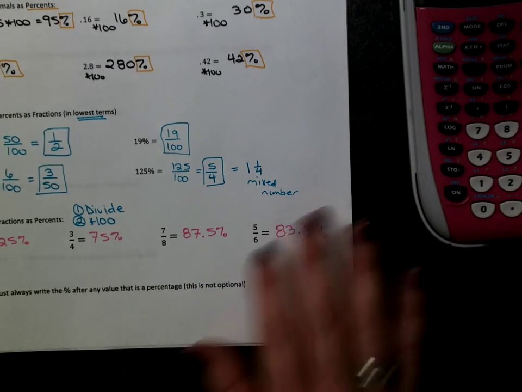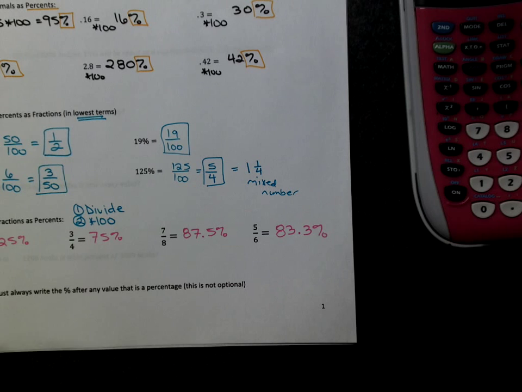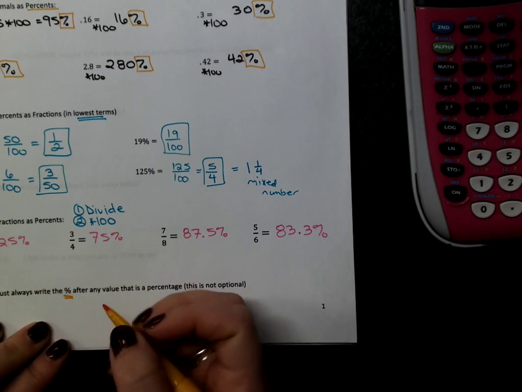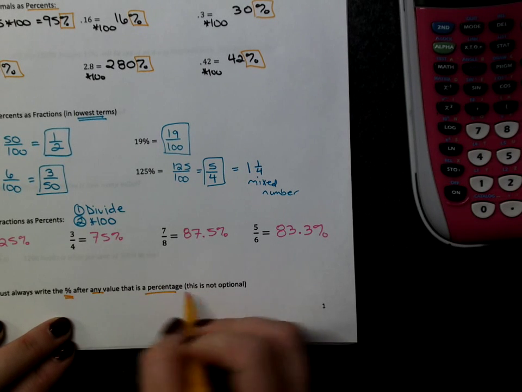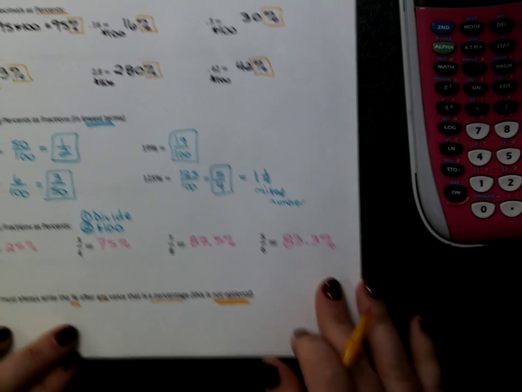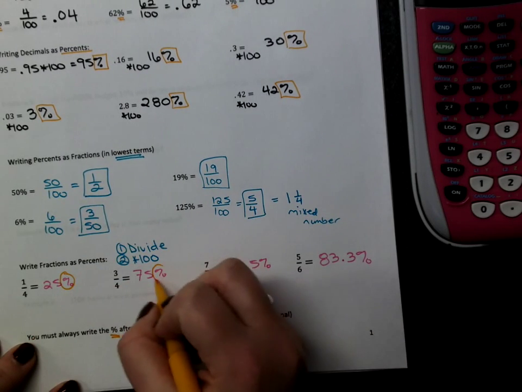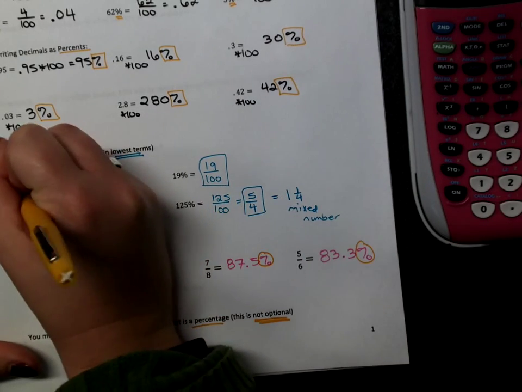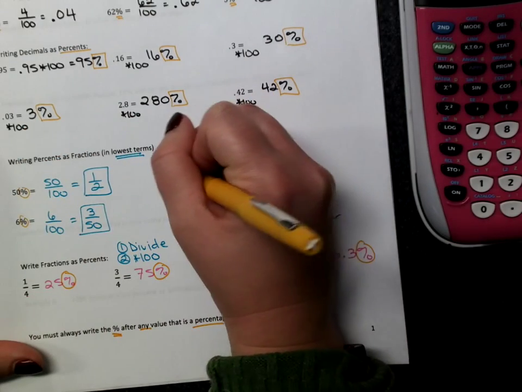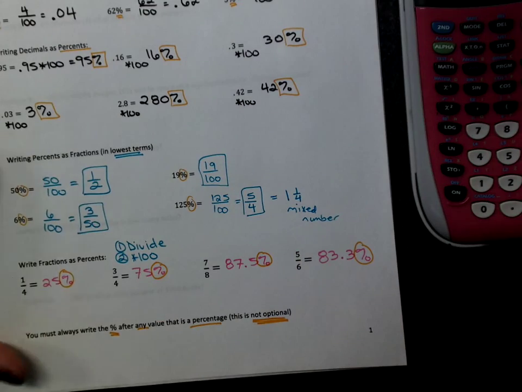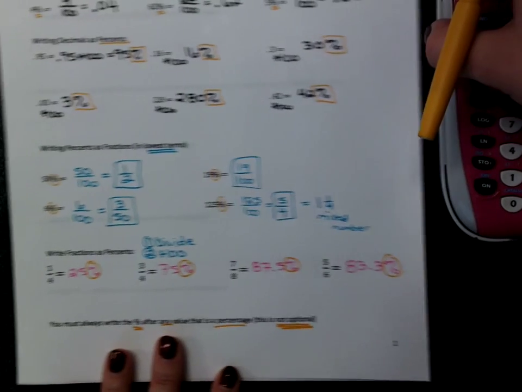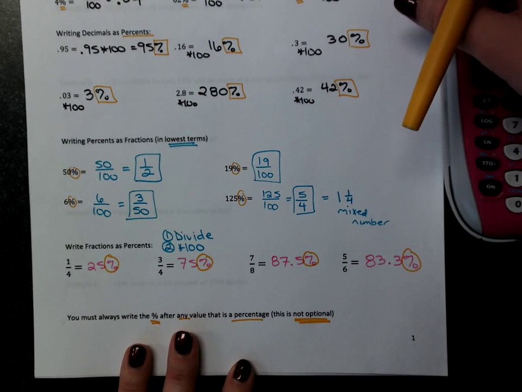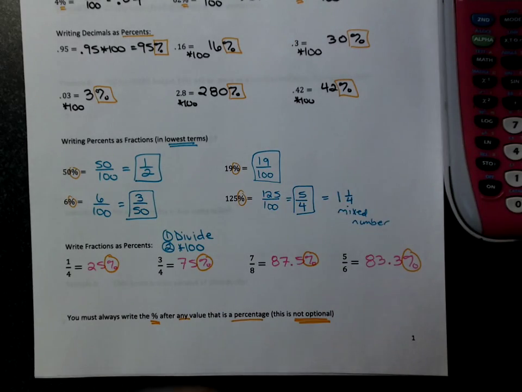And I just made a note at the bottom, like I was saying earlier, you must always write the percentage symbol after any value that is a percentage. This is not optional. So all of these were percentages, and I had to write the percentage symbol. Anytime I have a value in percentage form, you see the percentage symbol, and that's very, very important to be very clear about at all times.